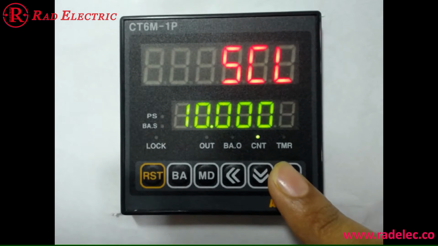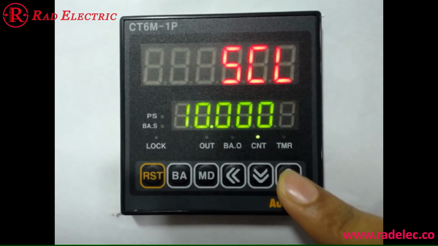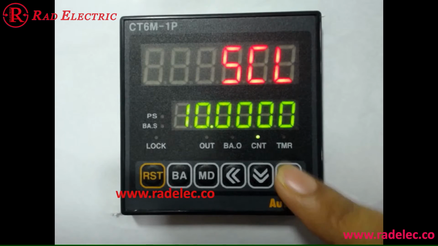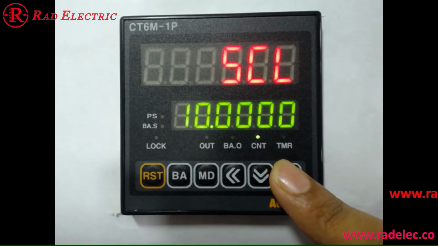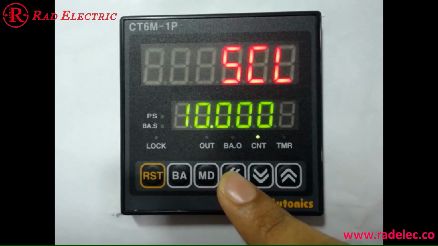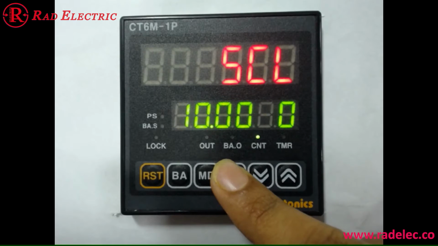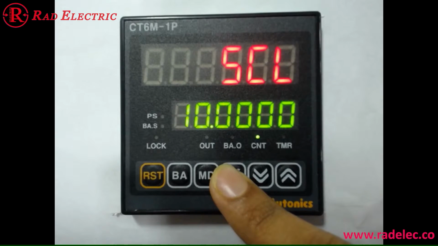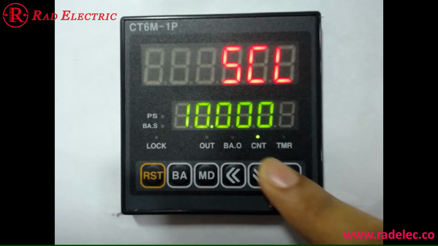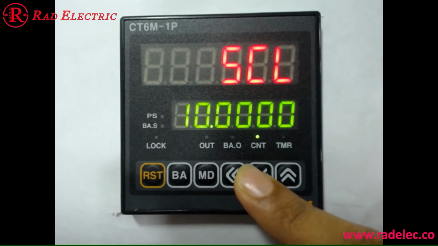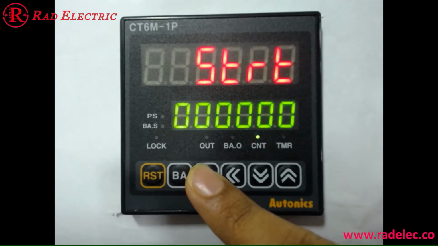This is the scale value, the scaling value which we get after the calculation. For example, there is a length cutting application. For length cutting application, depending upon the input, for example the input is the encoder, the scale value we get by the circumference of the wheel to which the encoder is mounted divided by the PPR. Whatever scale value we get, that we have to put in the SCL value. So we can shift the digits, and we can change the values by up down arrow keys. Then again single press MD button.